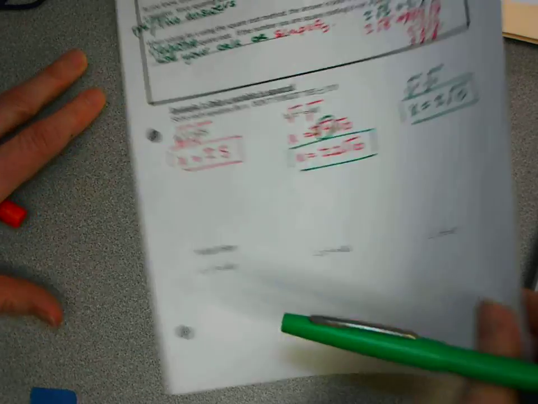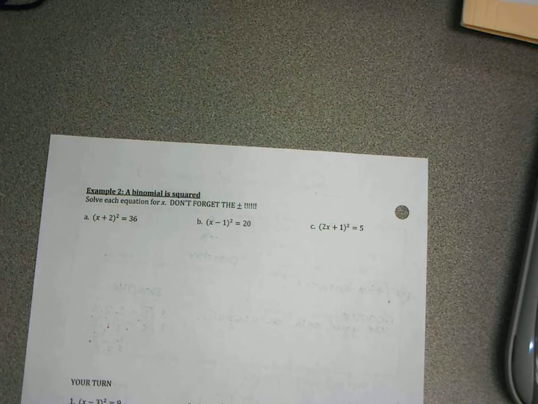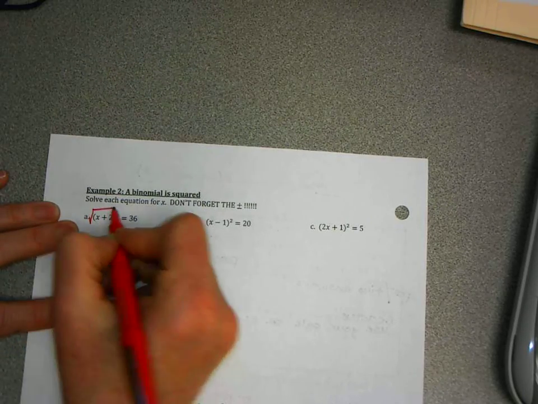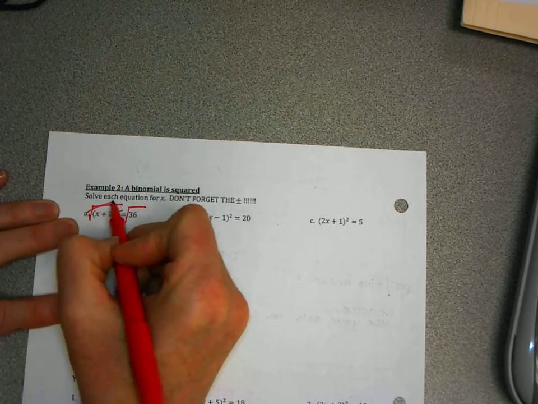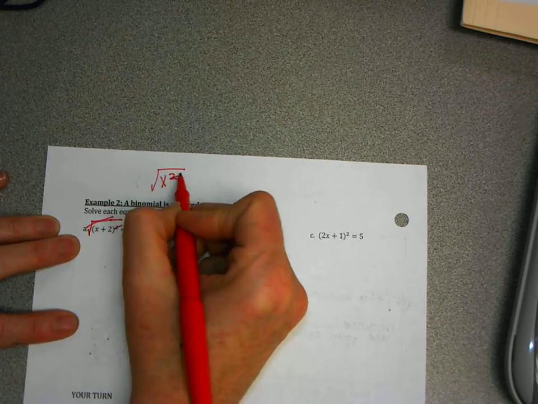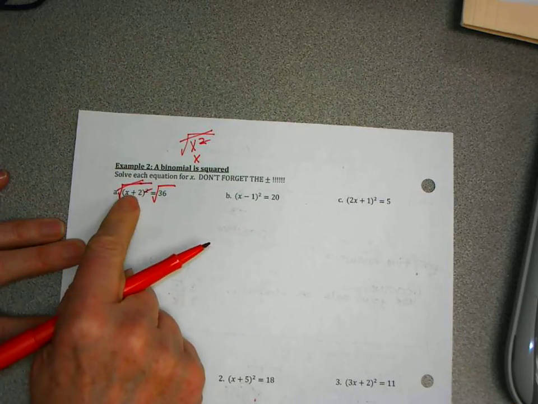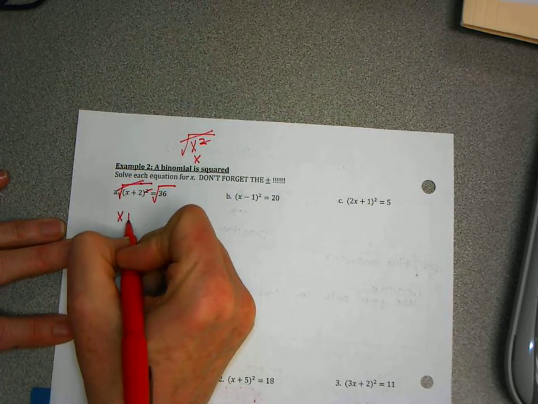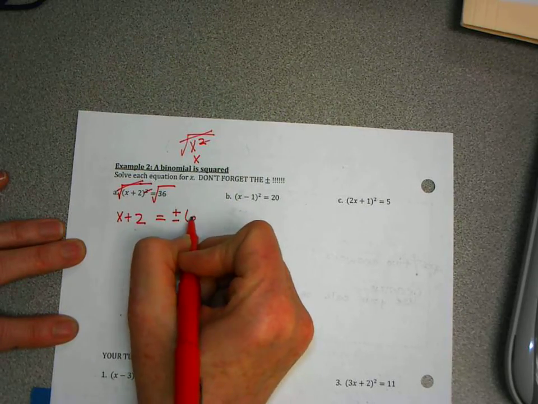All right, let's go to the other side. Now, here's where we have a little more complicated problem. We do the same process. In order to get rid of this square, we have to take the square root of both sides. So when that happens, just like before, these 2 cancel each other out. Just like when we took the square root of x squared, the 2 and the square canceled, leaving me with x. The same thing happens here. Those cancel, and I'm left with x plus 2 equals positive and negative 6.